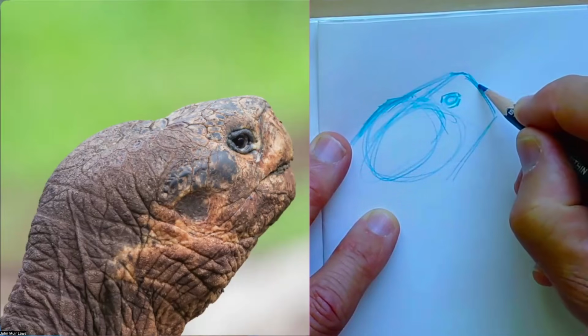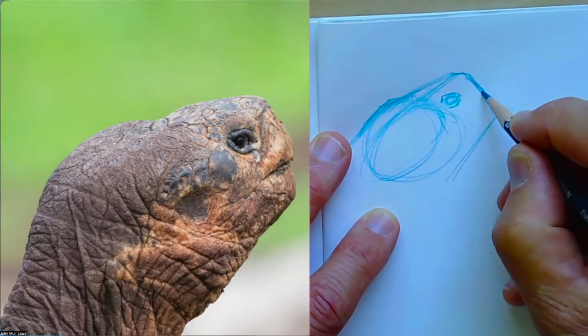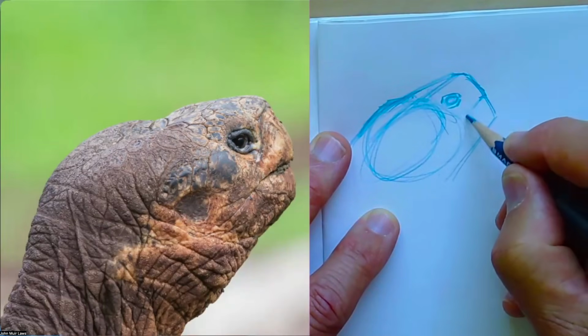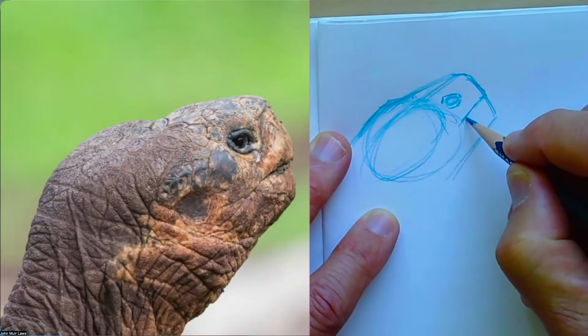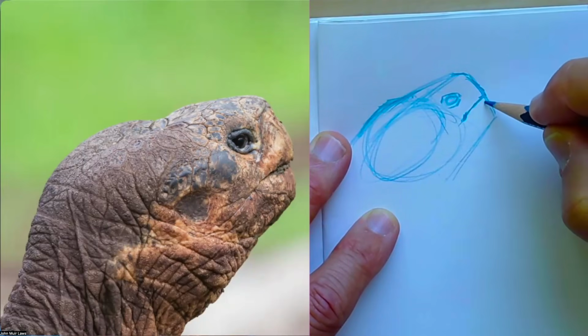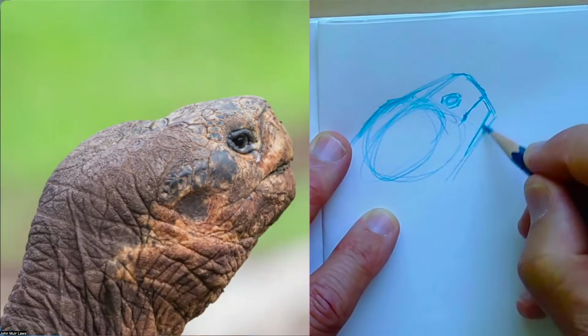My little beak comes down, make that chin a little bit smaller.